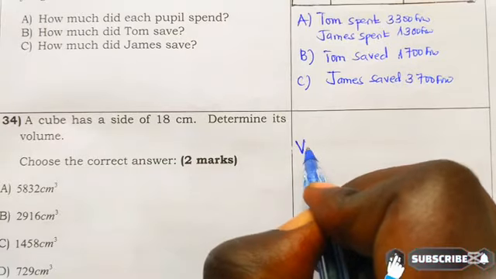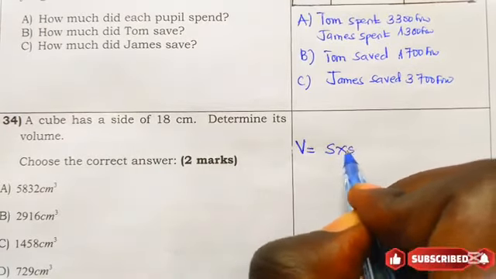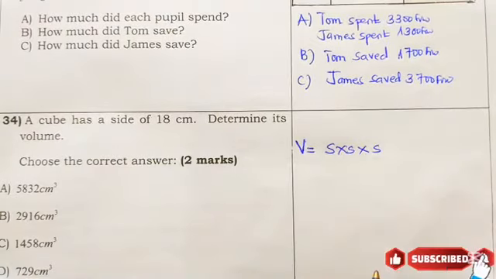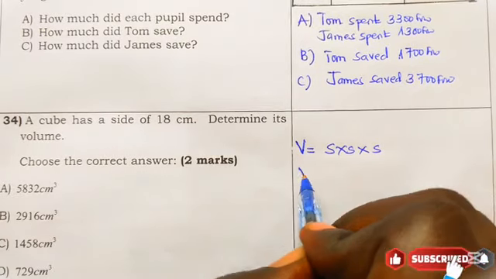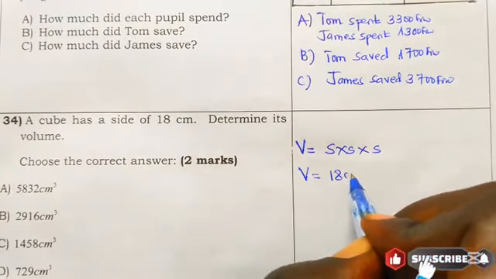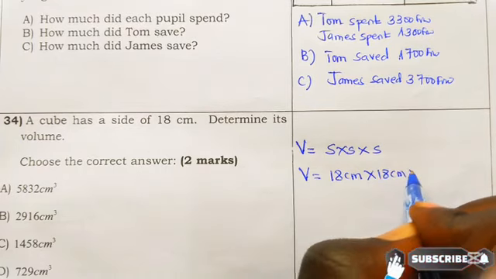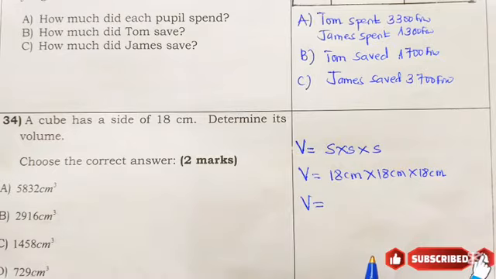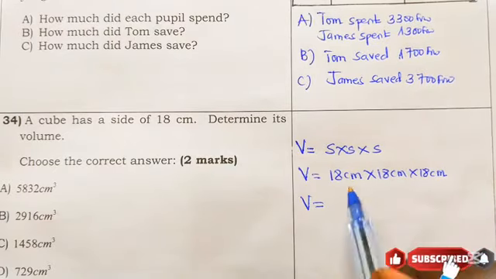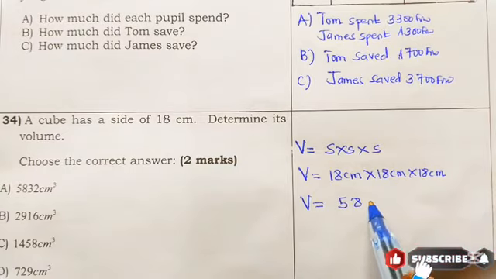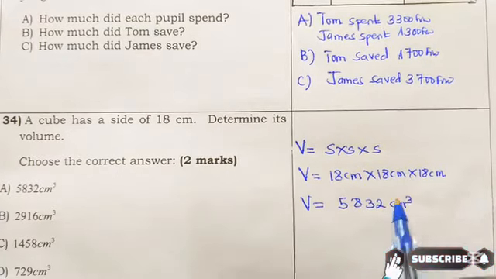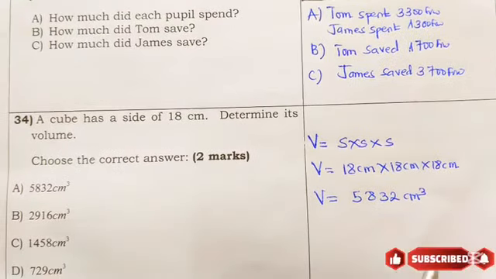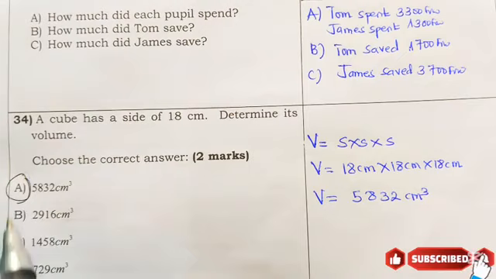Volume is equal to side times side times side, right? So then volume here will be equal to 18 centimeters times 18 centimeters times 18 centimeters. Then for the volume, we shall get 5,832 centimeters cubed. Then the correct answer will be letter A.